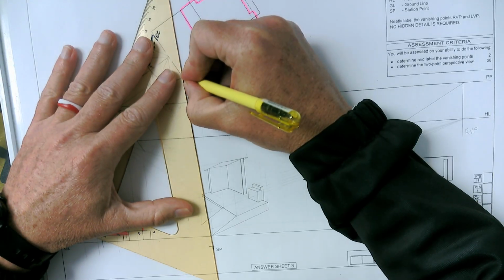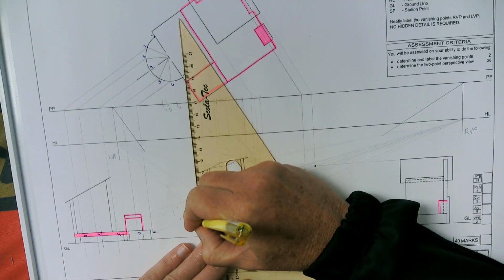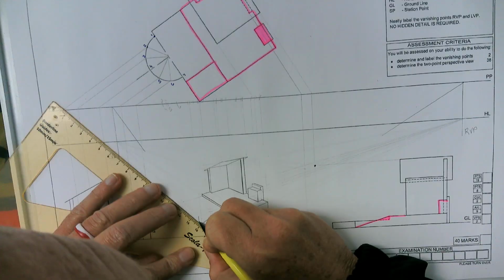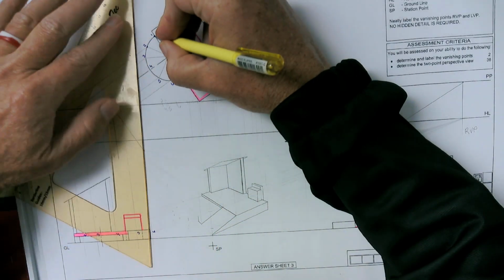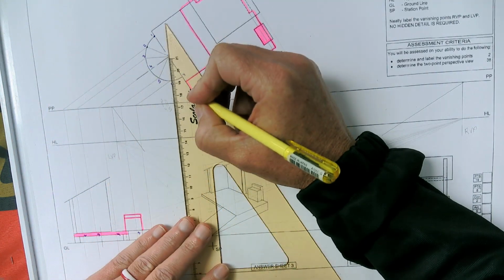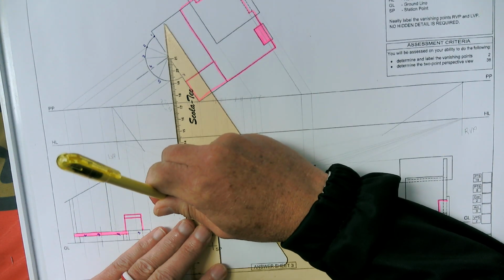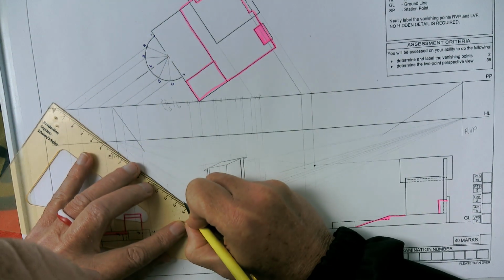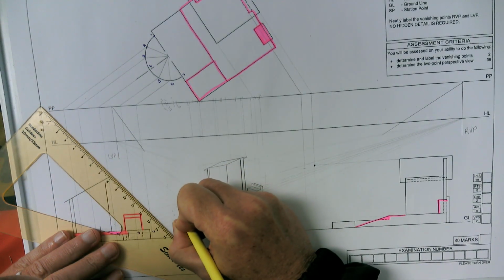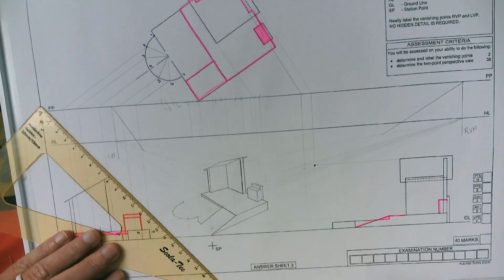Okay, now I'm going to do 7 quickly. And I'm going to do 1. And just creating my circle.